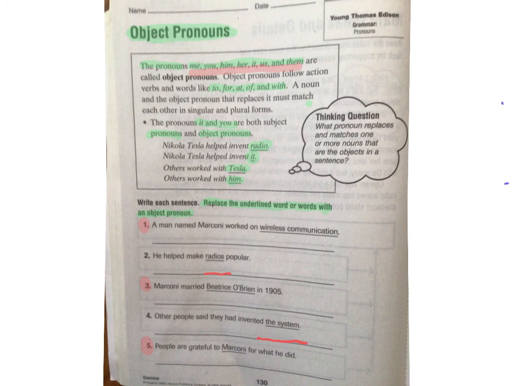Okay, let's do one together. A man named Marconi worked on wireless communication. So I need to replace wireless communication right here with one of those choices up on the top line. Well, it's a thing. So when I look at those choices, me, you, him, her, it, us, and them, the only one that I see works is it.